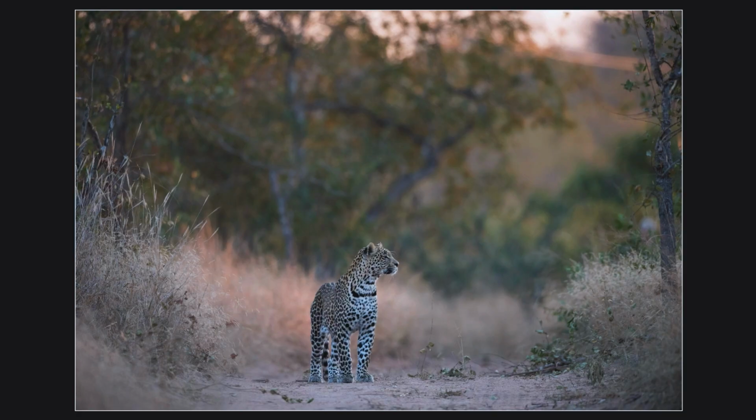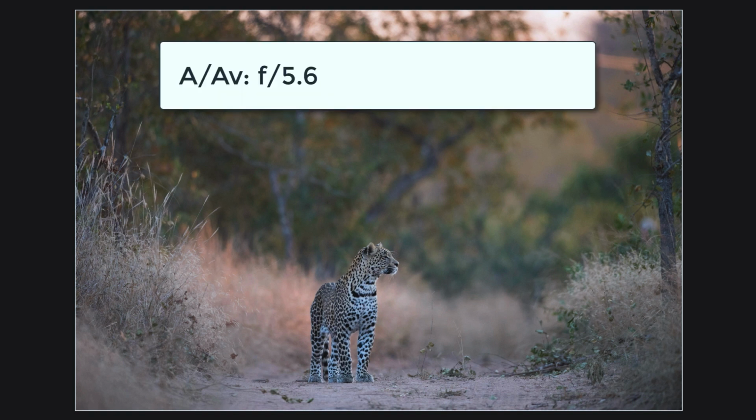So my go-to settings when I leave camp in the morning is to be in aperture priority with my f-stop set to its lowest value, and that value will obviously depend on what lens you're using. And then I also choose the highest ISO I'm comfortable shooting at with that specific camera. And most of the time that's about 1600 or sometimes 3200.